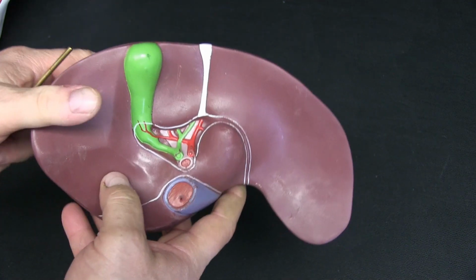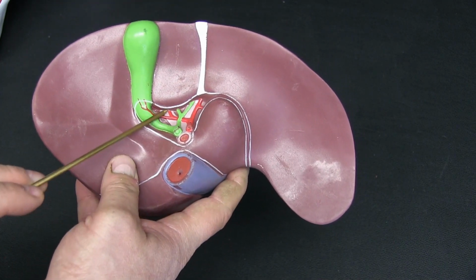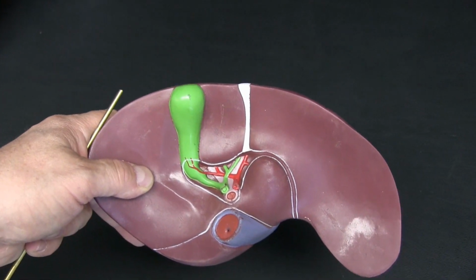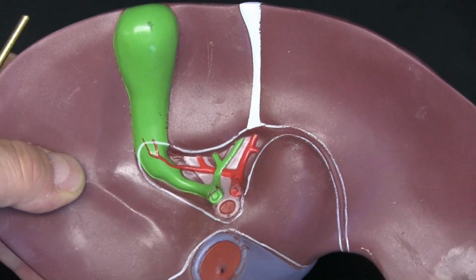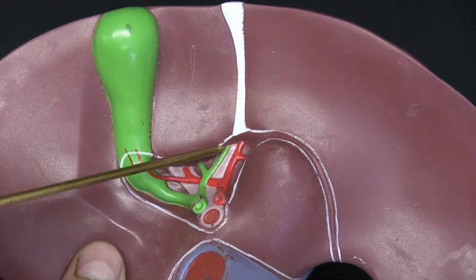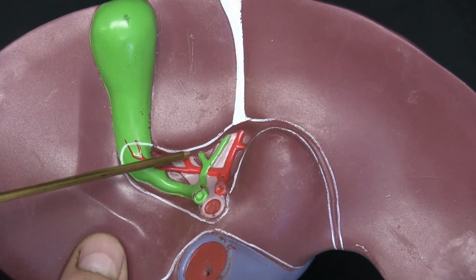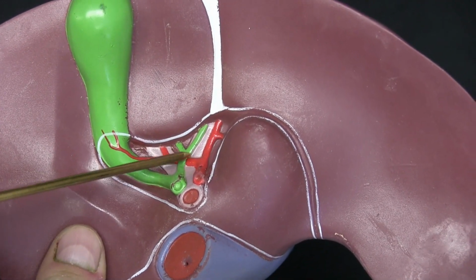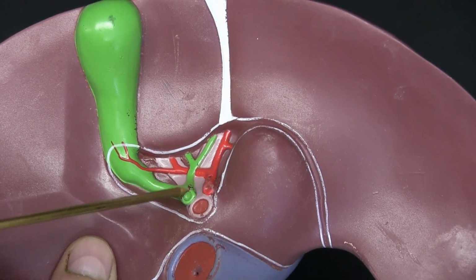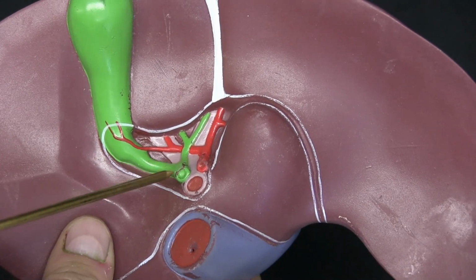But looking at it, what I want you to note is that it's connected to ductwork from the liver. The liver creates bile, but the gallbladder stores bile and then releases it when we need to digest a fatty meal. So here, the liver releases the bile into a left and right hepatic duct. These fuse to become the common hepatic duct. Now at this point, the bile will drain into what's called the common bile duct, and that's going to take us down to the duodenum.